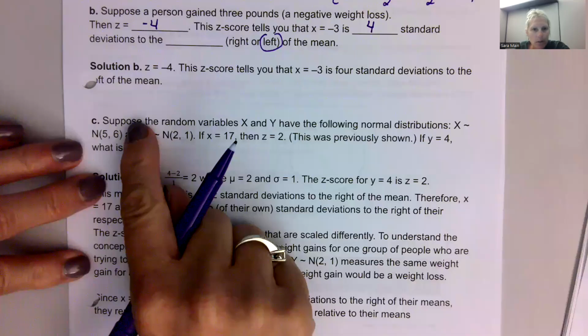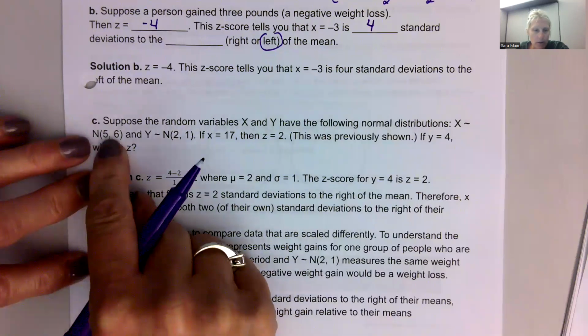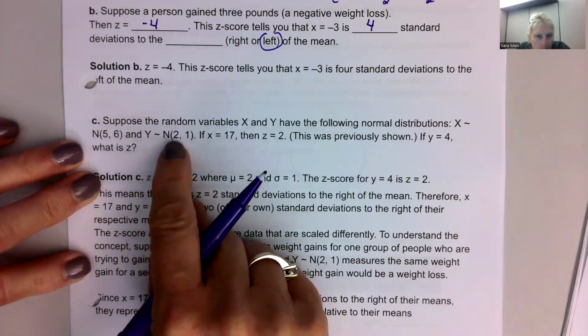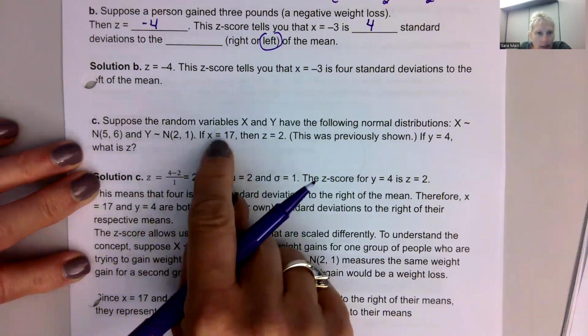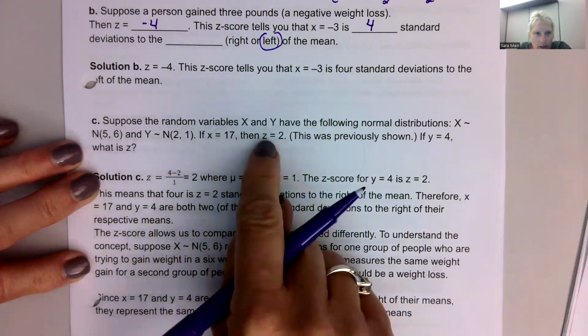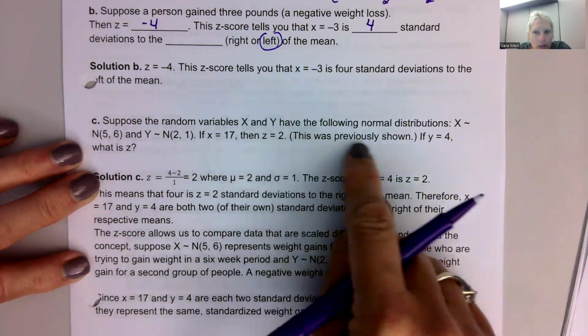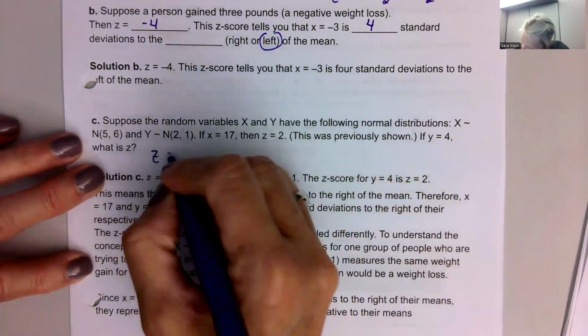Okay, suppose the random variables x and y have the following distributions. X is normal with a mean of 5 and standard deviation of 6, and y is normal with a mean of 2 and a standard deviation of 1. If x is 17, then z is 2. This was previously shown.